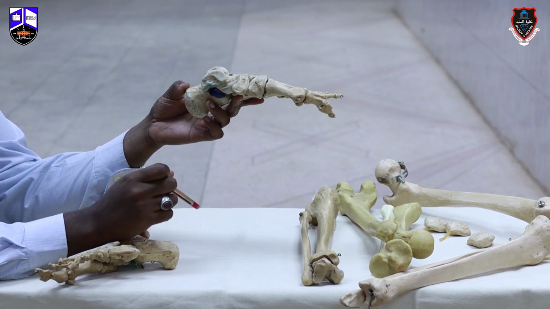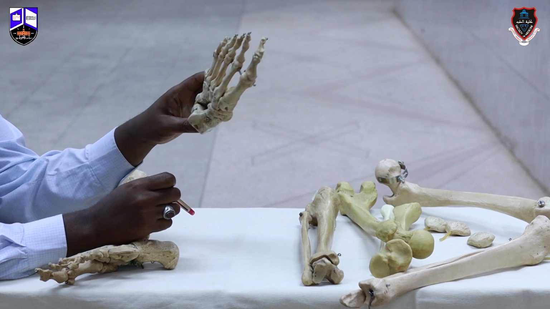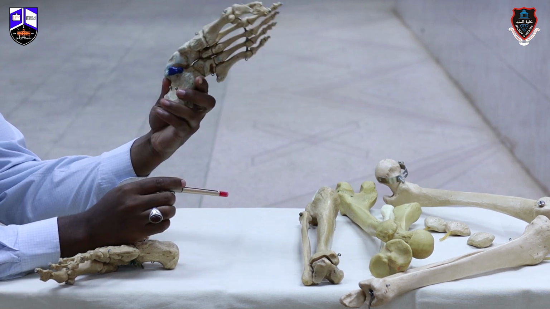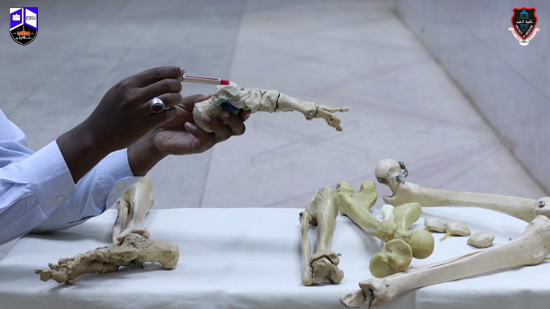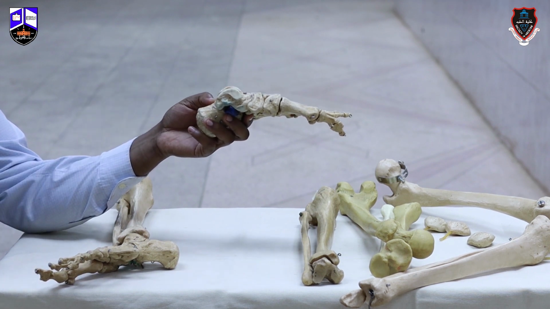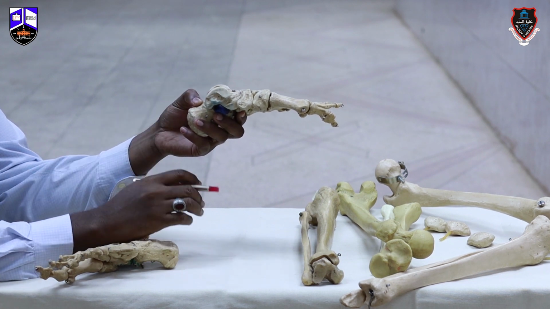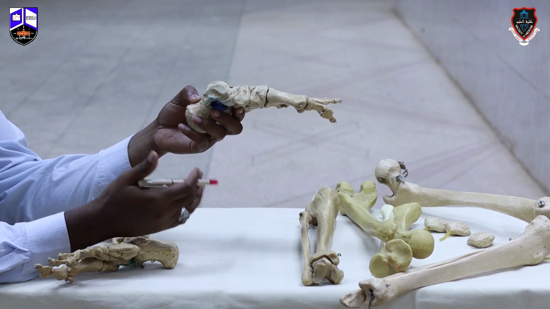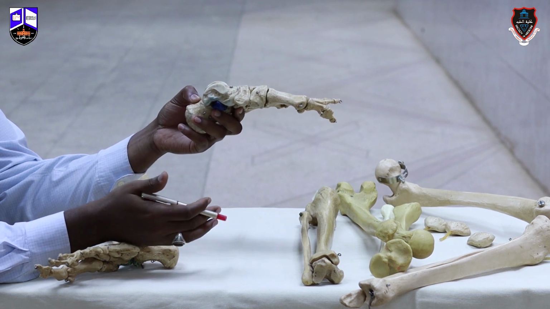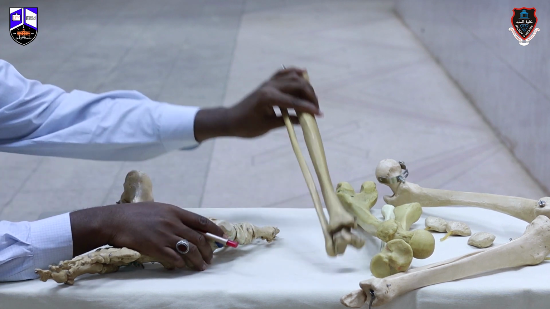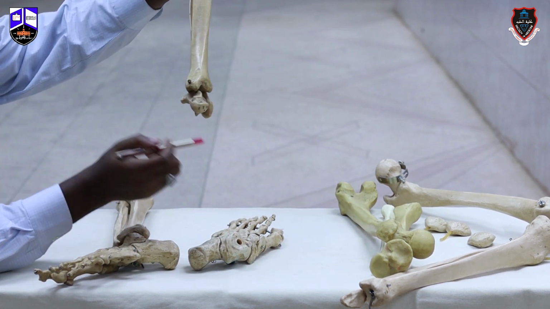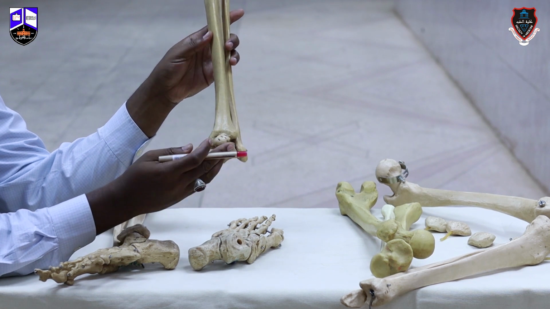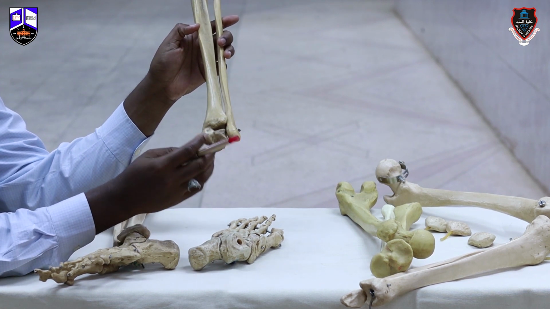To give you some orientation, this is the left foot, because this is the big toe on the medial side and this is the little toe on the lateral side. The upper bone here is called the talus, and this talus will articulate with the articular surface, the distal surface of the tibia, to form the tibiotalar joint, which is the other name for the ankle joint. As you can see clearly, this is the talus articulated with the distal part of the tibia. It is not articulating with the fibula, it's only with the tibia.